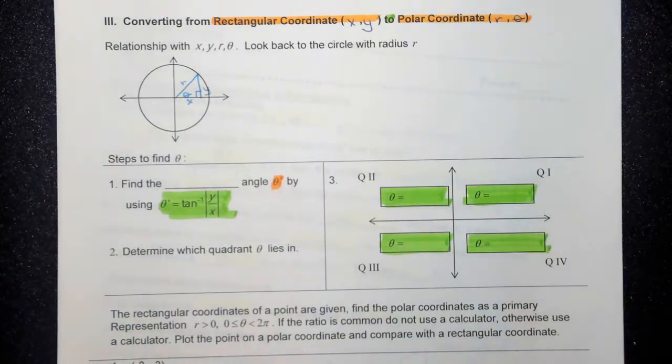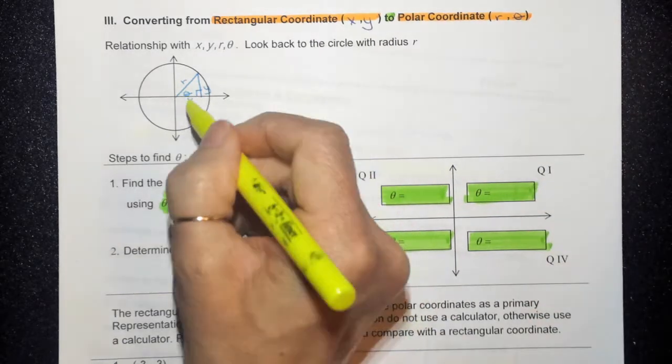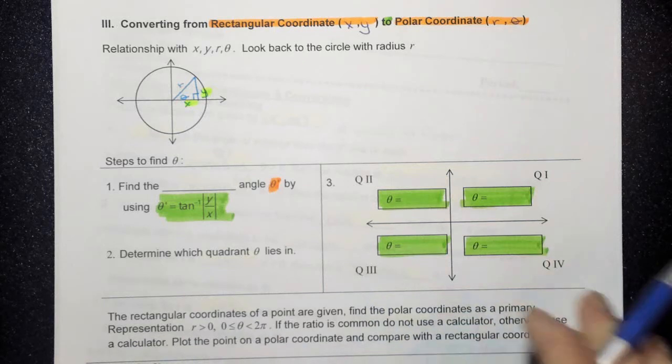So remember, you're given x and y. So what we want to look at here is, what is the relationship that I have? And unfortunately, because I don't know what theta is, I can't use sine and cosine. So what I can use is what I'm given. If I'm given x and y, I can use a relationship of the tangent.